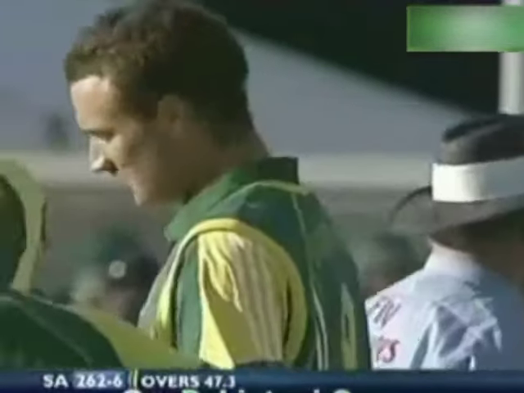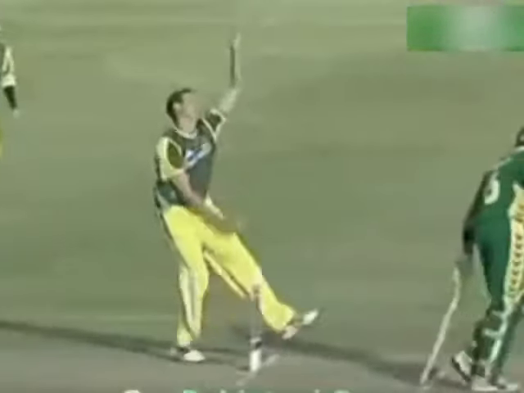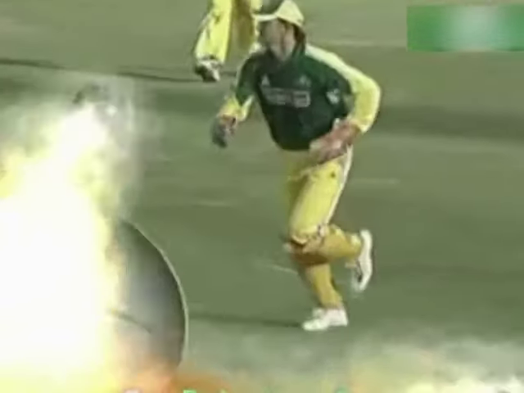So if I sound a little confused, it's probably because I am as confused as Peterson was anyway. Yeah, as he's walking off, he's looking round and around because he can't believe that that's been given out. But it is. All the Australians were absolutely adamant it was out, and Robbie Peterson now looking at the bottom of his bat, whatever the outcome of what he thinks, he's gone for 4.